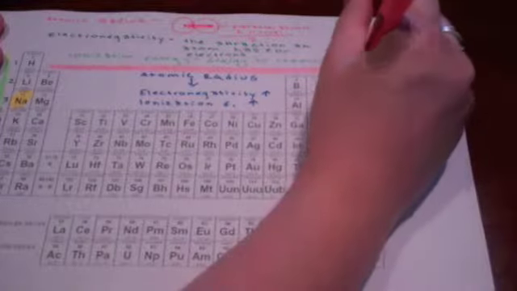Right? So why do we care about these trends? Well, we want to compare specific elements and compare their electronegativity or their atomic radius or their ionization energy. In the unit that we're going to start in, Unit 6, we're going to be comparing electronegativity. So let's practice with that right now. Okay, so for example, if I say, okay, which one has a higher electronegativity? Let's say I give you sodium, Na, or sulfur.